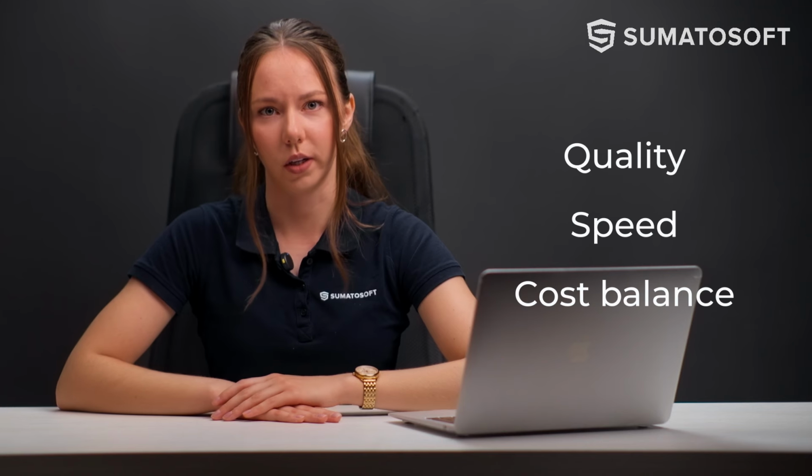Whether you are building a rocket, a mobile app, or a new digital product for your business, the trick is knowing when to plan big, when to work fast, and when to automate everything. Smart teams, like ours at Soft, know how to pick the best parts from each approach, so you get quality, speed, and cost balance without surprises.